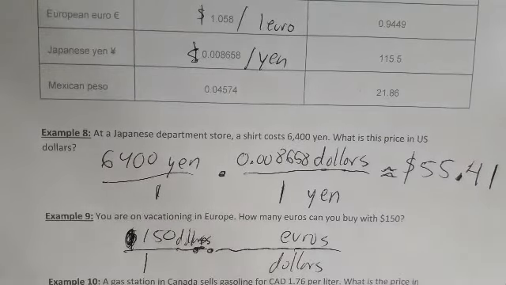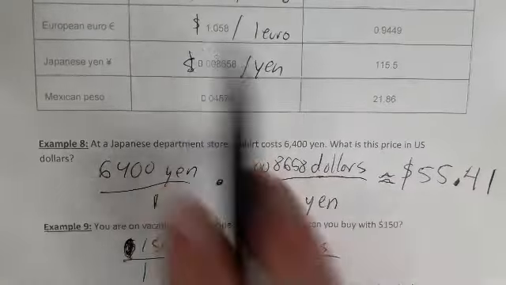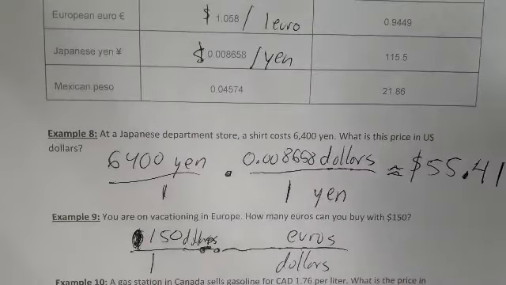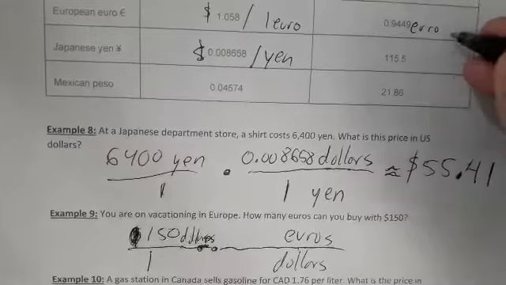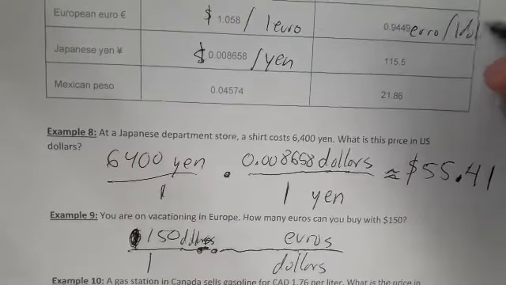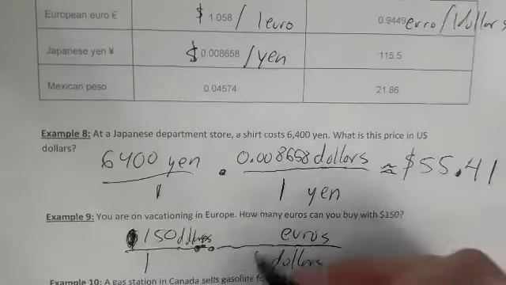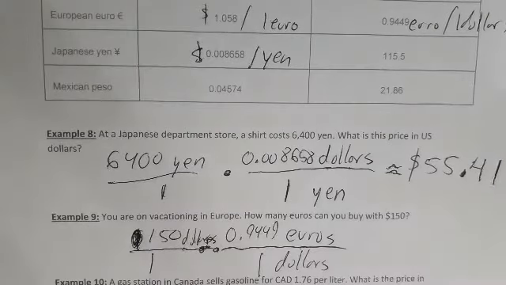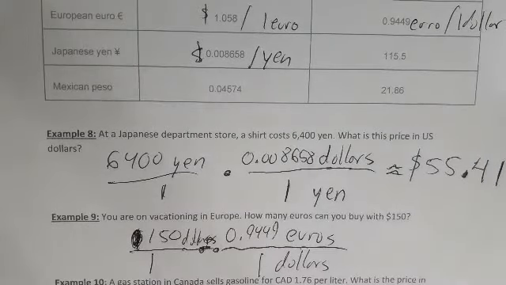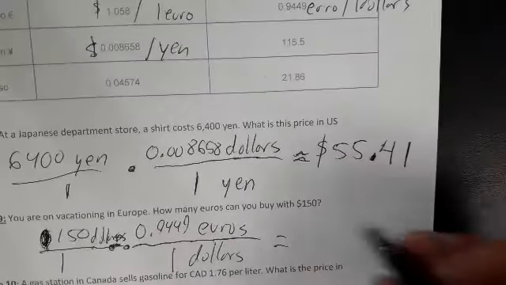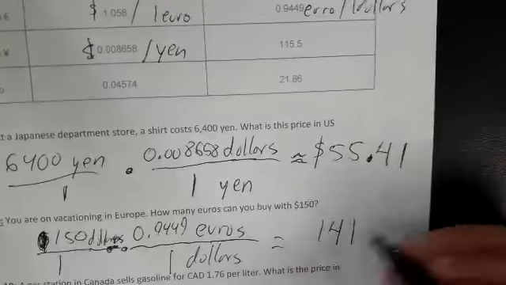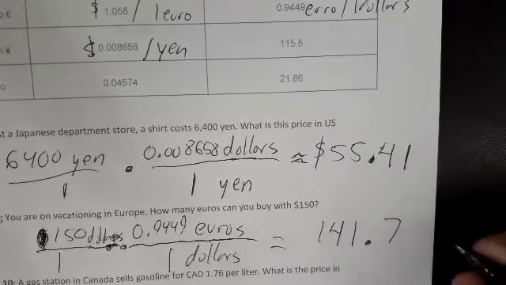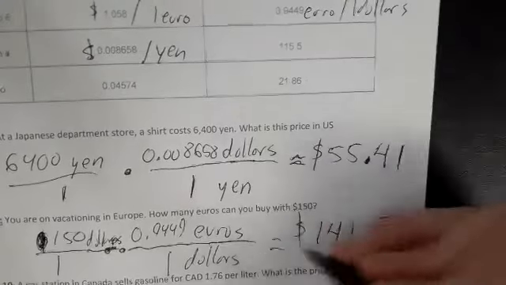There's two different ways I can do this. I'm looking here. I can go from 1.058 and put that on bottom, or the other way I can go is from euros to dollars. So I'm either multiplying by 0.9449, or I'm dividing by that 1.058. Either way, it should give you something pretty close. And we're going from 150 to 141.735. I think they're probably only going to give you 7.3.